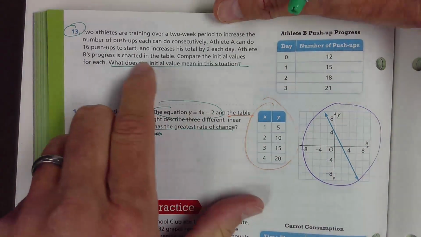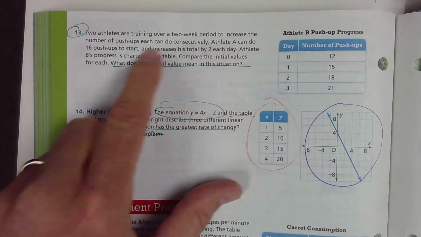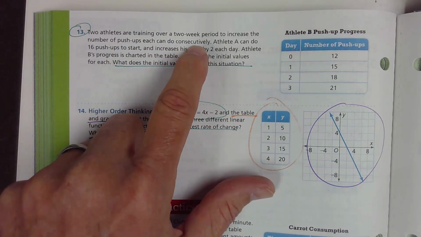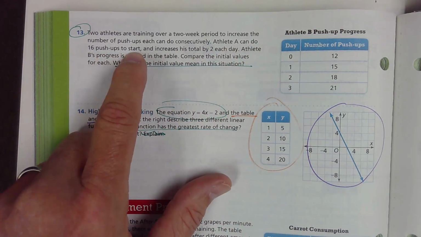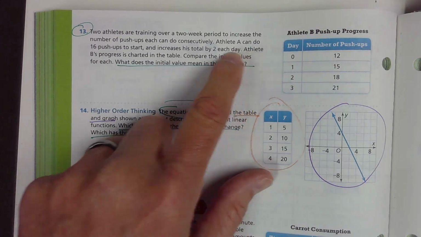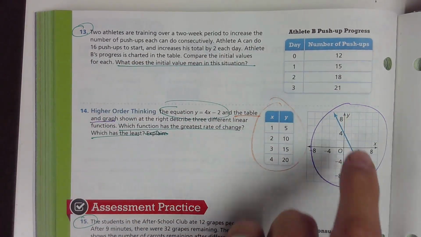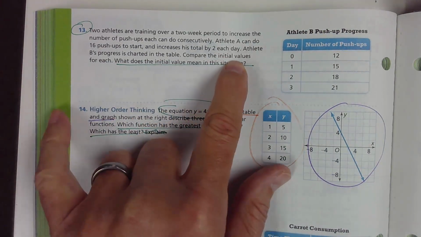13. Let's look at this for a moment. It says 2 athletes are training over a period to increase the number of push-ups each can do consecutively. That means in a row without stopping. Athlete A can do 16 to start and increases his total by 2 each day. B's progress is charted in the table. And it says compare the initial values.